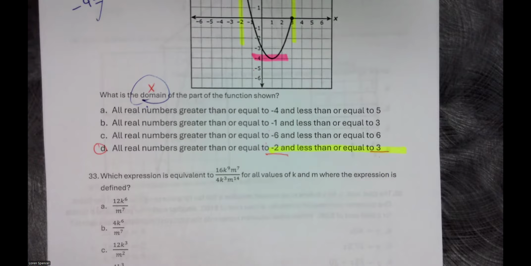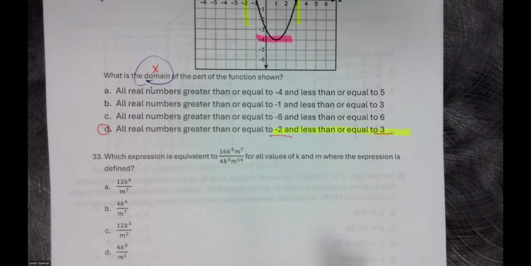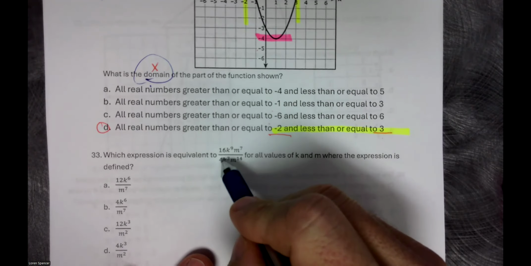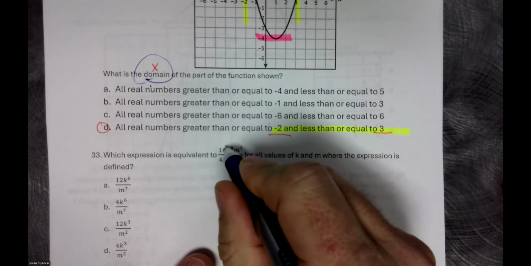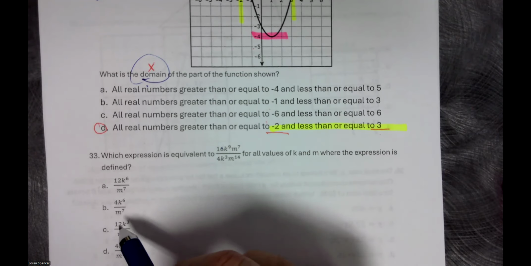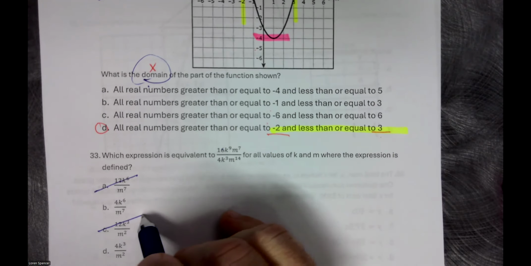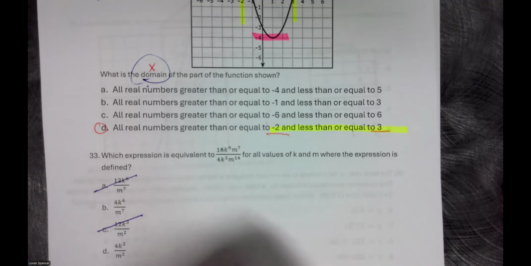Number 33, which expression is equivalent to this? I'm going to say I don't stress this one. If you get it, great. If you don't, worry about it. First off, this first part's easy. What's 16 divided by 4? 16 divided by 4 is just 4, so I should end up with a 4 in the numerator. Well, guess what? That gets rid of this, and it gets rid of that. These are the only two that had 4s.